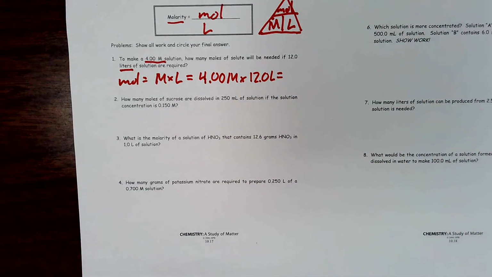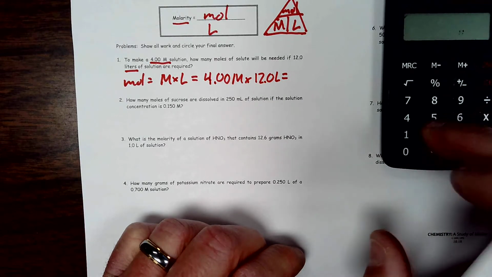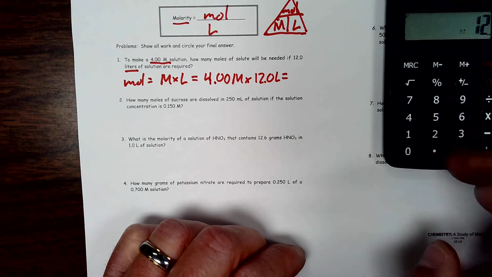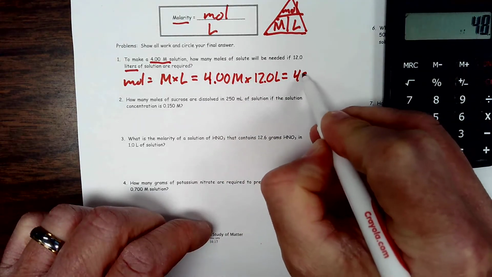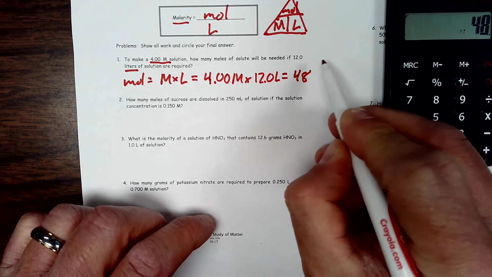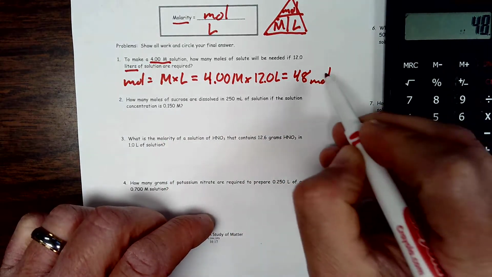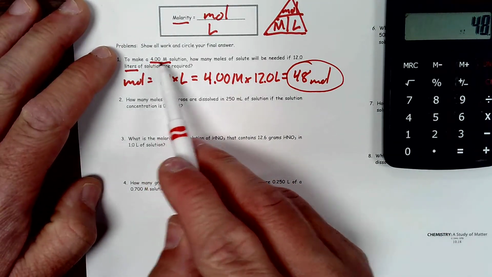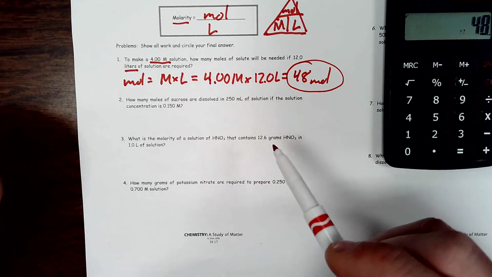Getting my calculator, turning it on, I'm going to do 4 times 12. I end up with 48. So I get 48, and since it's looking for moles, the answer is in moles. There's my answer for the first one. Again, the key is identifying what they give you, what's given, and what is the unknown, what is it that they want you to find.